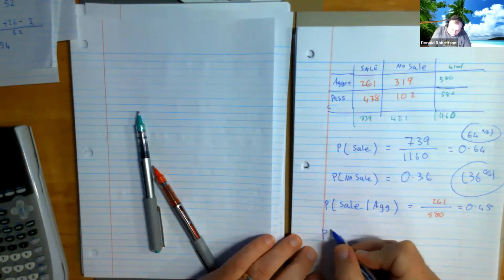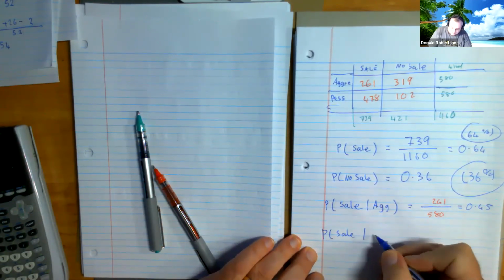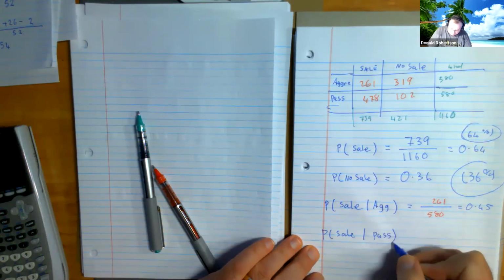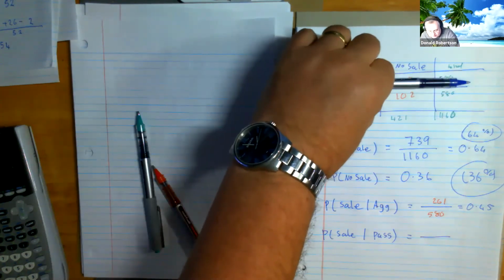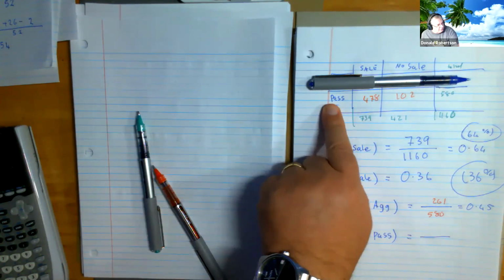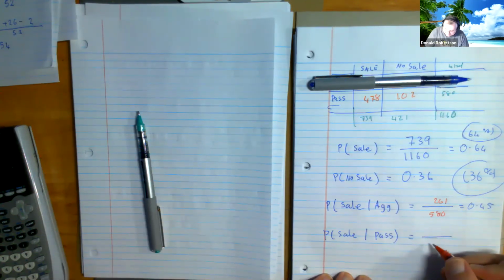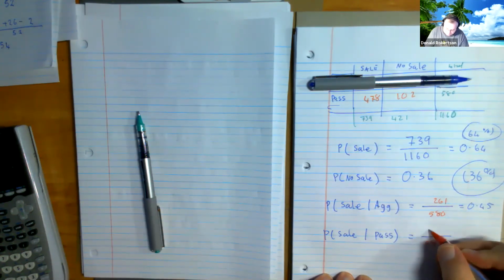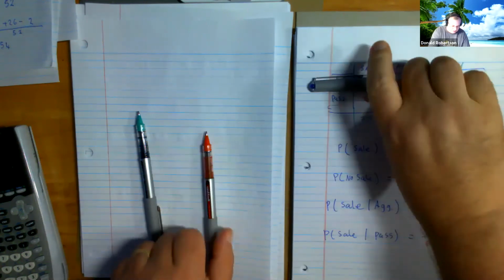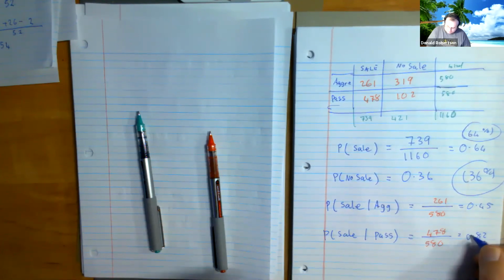Let's compare it against the alternate choice. Well, if you are passive, right, you're not pushy, that would be another way of saying it. Do you see that you now belong to the bottom row? Passive. And of those, there was 580 and 478. And according to this, 478 divided by 580 ends up being about 0.82.